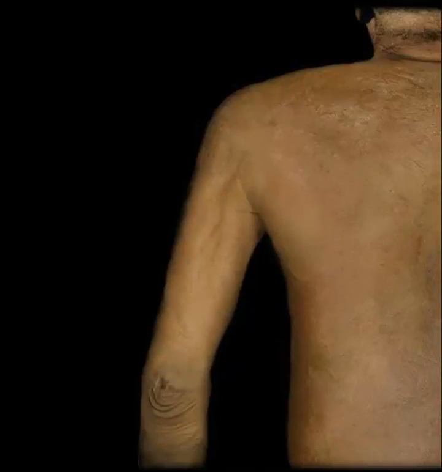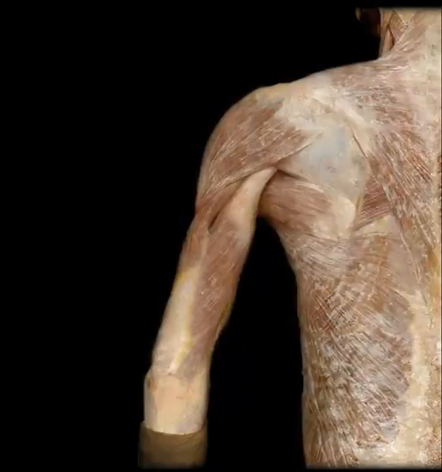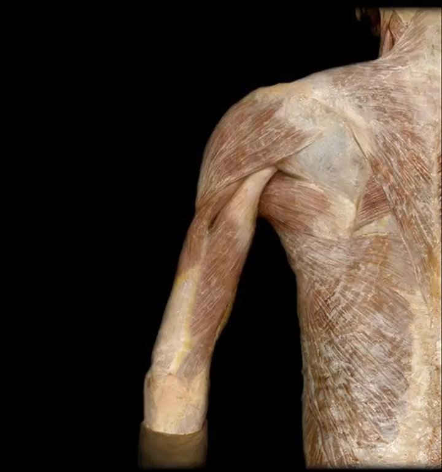Hello everyone, this video tutorial will cover the muscles of the shoulder as well as the arm. Forearm would be their own little tutorial. So if we pull down the skin here on a posterior view, we can first recognize some landmark muscles. We've got deltoid here. We'll begin by identifying trapezius.